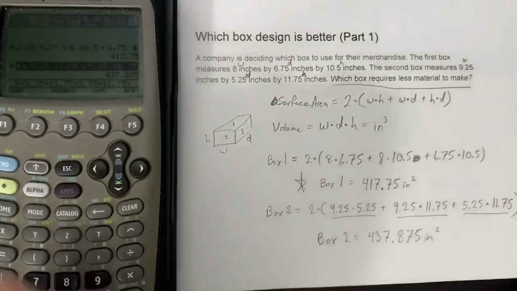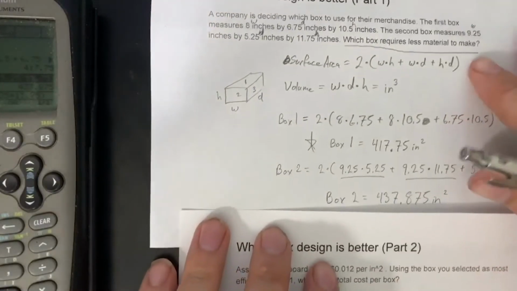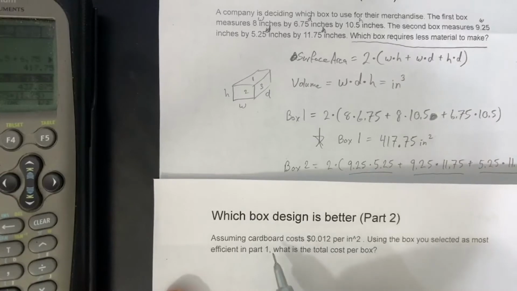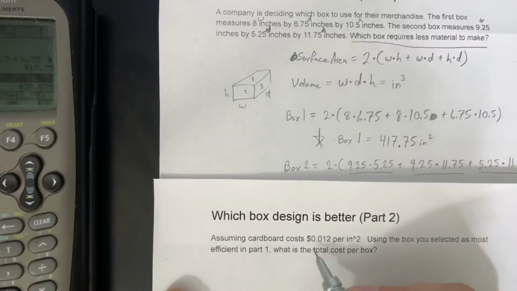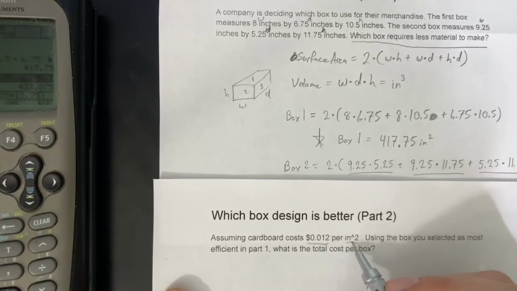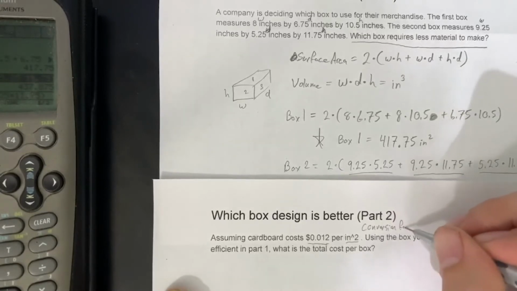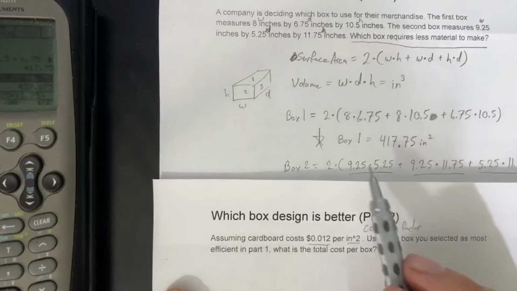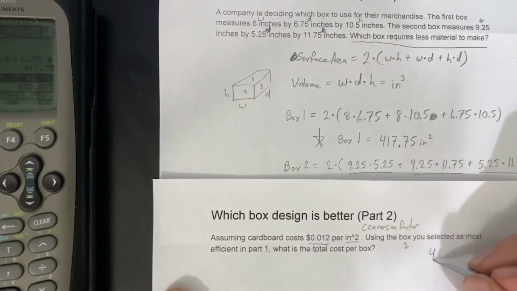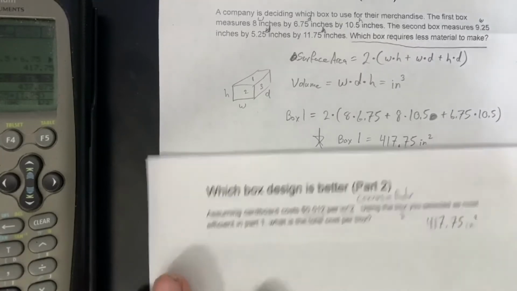Now, because we like to have some complexity to our questions, we do need to recognize that there's a second part to this. In this case, we're going to assume that cardboard, the material that's going to be used, costs 0.012 dollars per square inch, which is basically going to give us a conversion factor. And we're using the box that we just analyzed, box 1, and its size of 417.75 square inches to determine the cost.